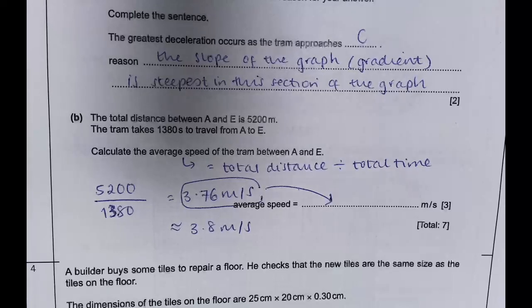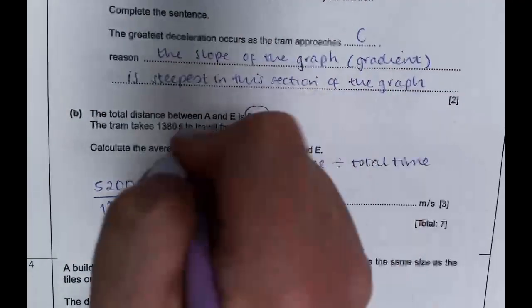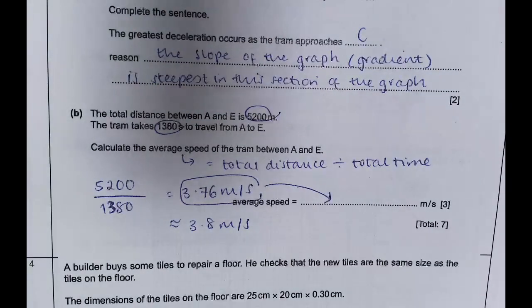The tram takes 1,380 seconds to travel. Calculate the average speed. Well, average speed is just total distance divided by total time. The total distance was given here and the total time was given here. So just one divided by the other gets you 3.76 metres per second, or you could have given it to 2 significant figures.